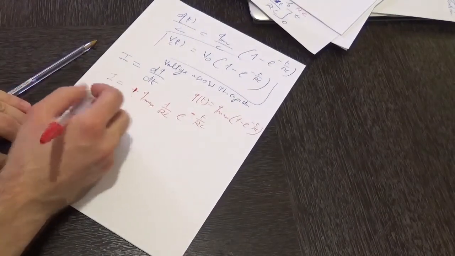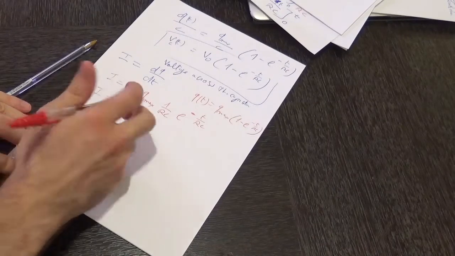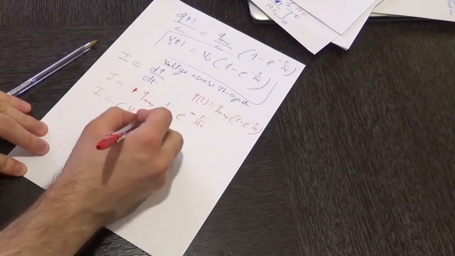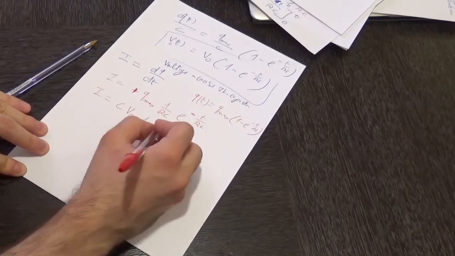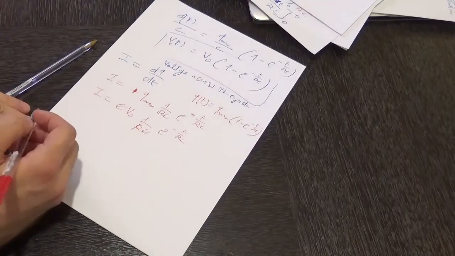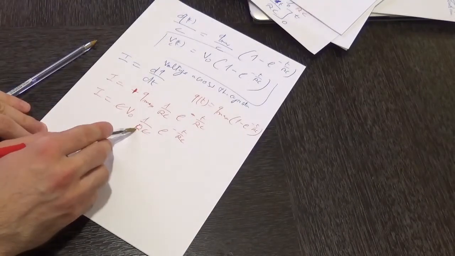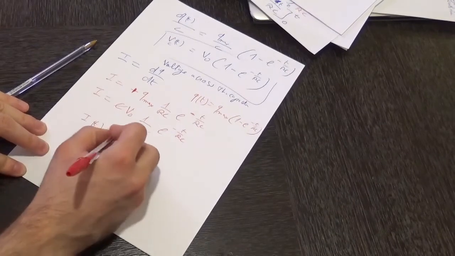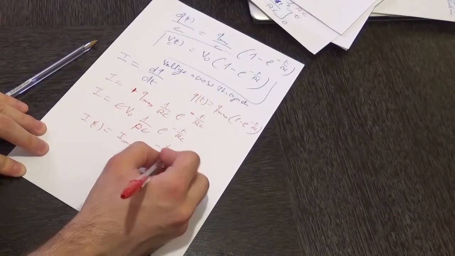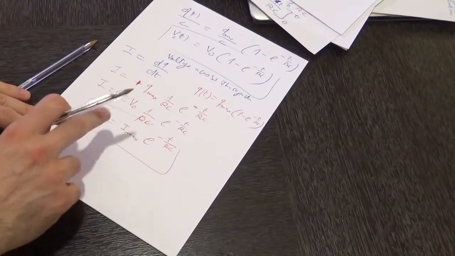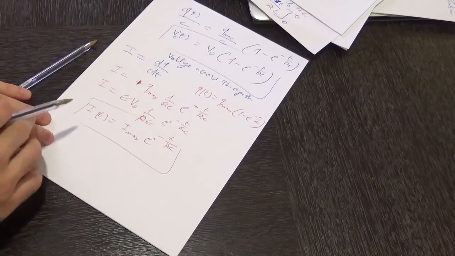So I becomes, Q max is none other than C times V0, times 1 over RC times exponential minus t over RC. So C and C cancel, and then we have V0 over R, which is none other than I max. Therefore I of t is equal to I max times exponential minus t over RC. And that would be an equation for the variation of the electrical current in that RC circuit in the case of a charging process.